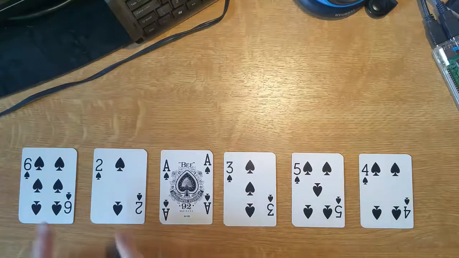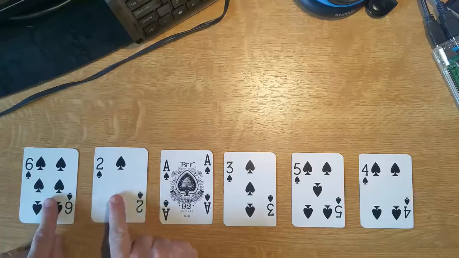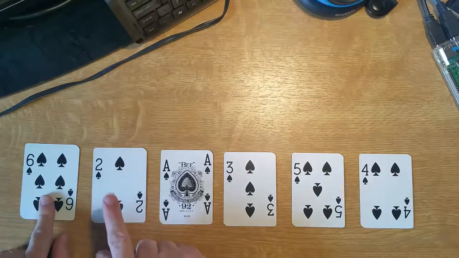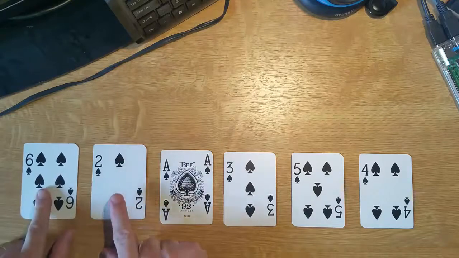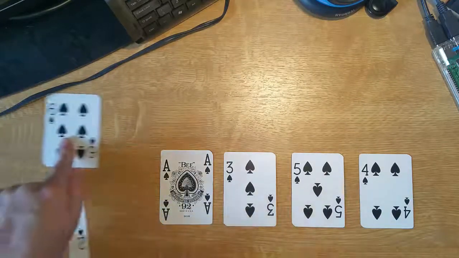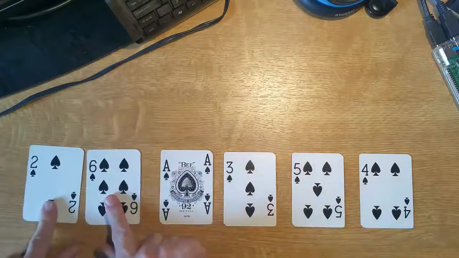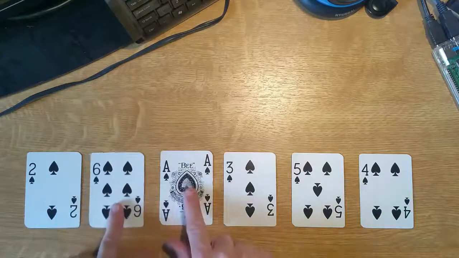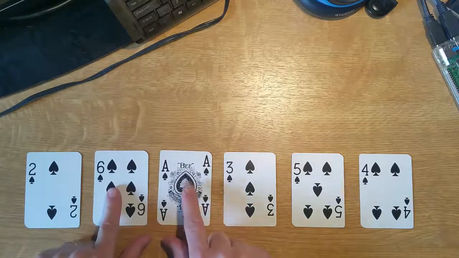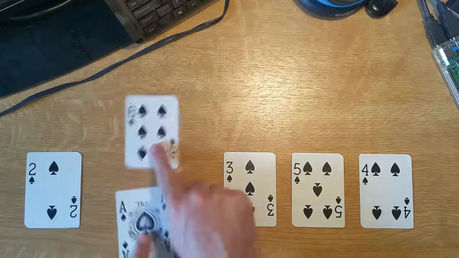So let's have a look. We start on the left hand side with our first two items, and we compare the first item to the second item. If this item is higher than that item, we will then swap them. So that one is now checked. Then we check the next two. If this one is higher than that one, which it is, we will swap them.